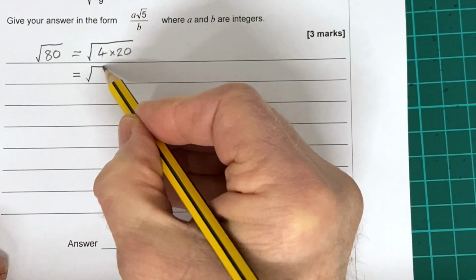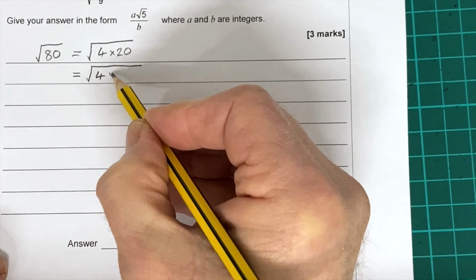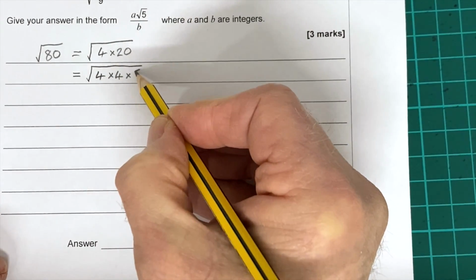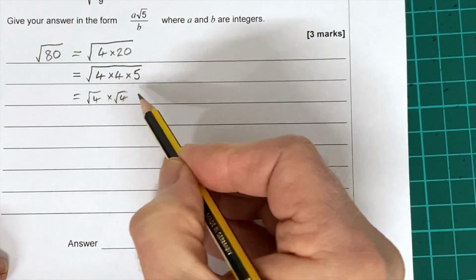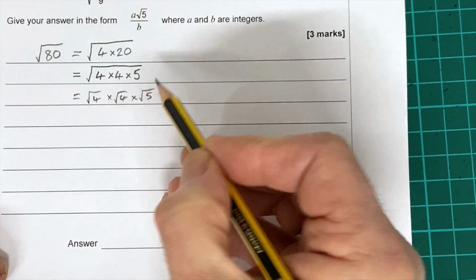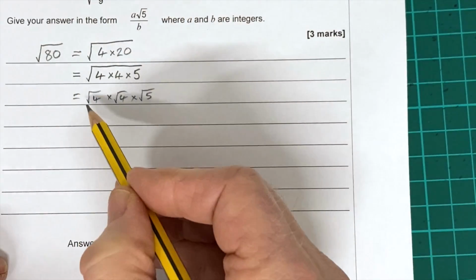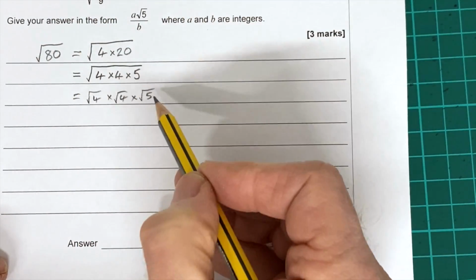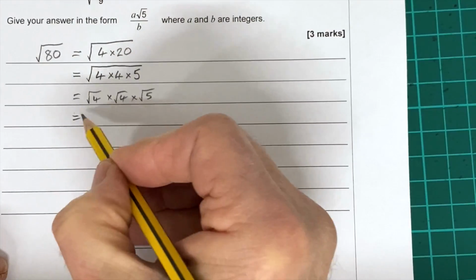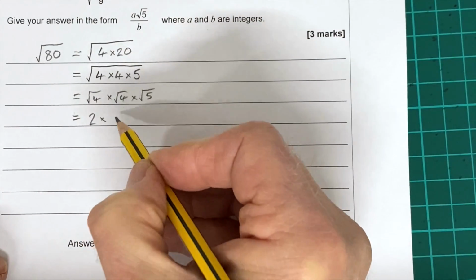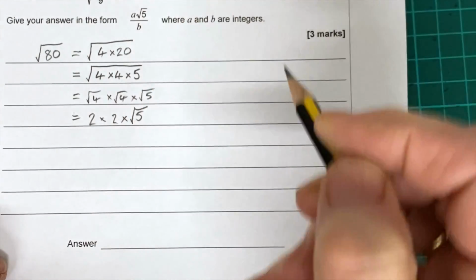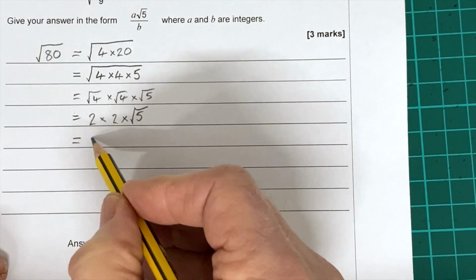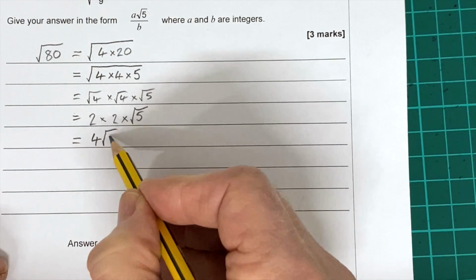So I'm going to write the square root of 4 times 4 times 5, which is the square root of 4 times the square root of 4 times the square root of 5. So all I've done is split that into 3 different square roots that all multiply together to make 80. Now the square root of 4 is 2. Square root of 4 is 2. And look, we've got a root 5. That's good news because we're looking for that. So actually what we've got here is 4 root 5.